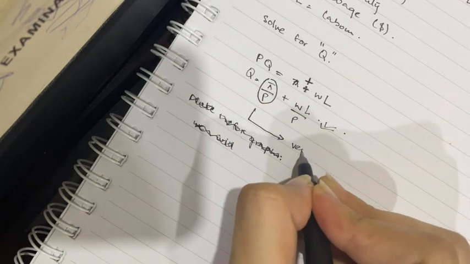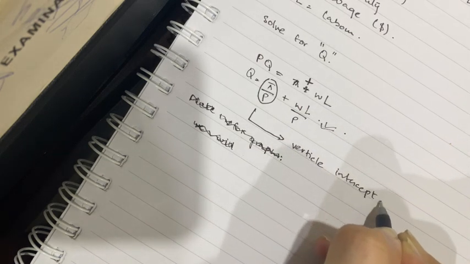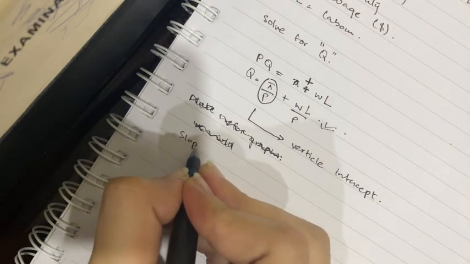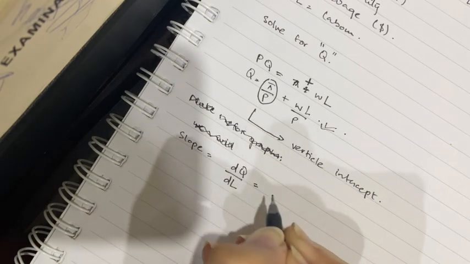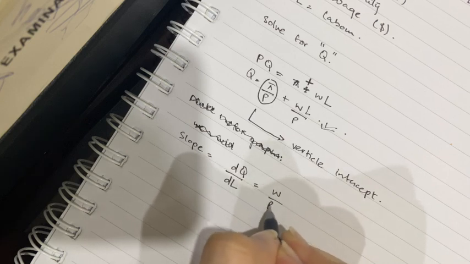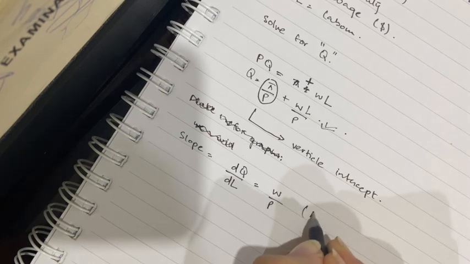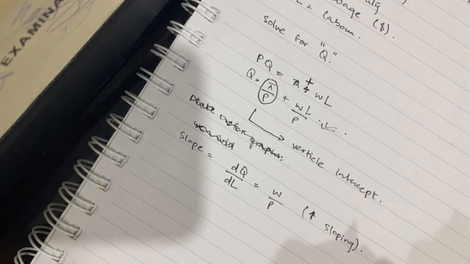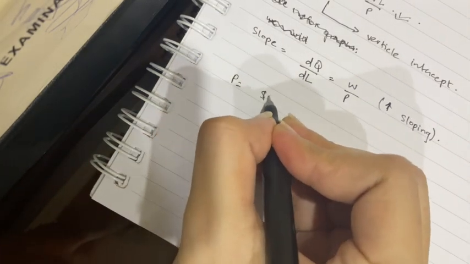It's also important to note that profit over P is our vertical intercept. Our slope for this equation is dQ over dL, which is W over P. This is going to be an upward sloping curve because Q and L have a positive relationship. We're going to take Q on the vertical axis and L on the horizontal axis. Now we're going to solve this isoprofit equation mathematically.